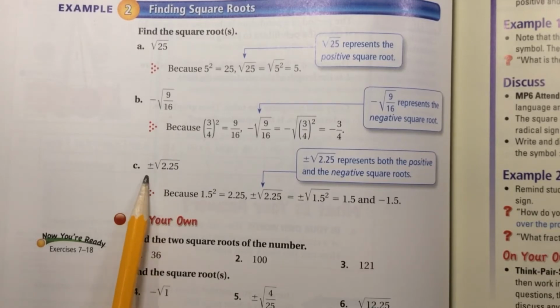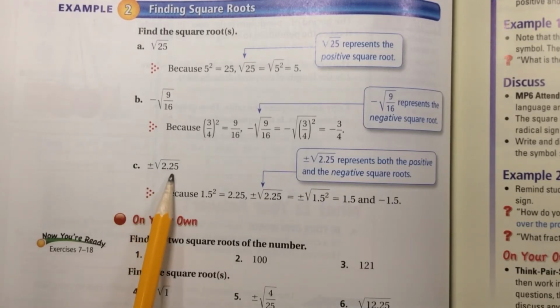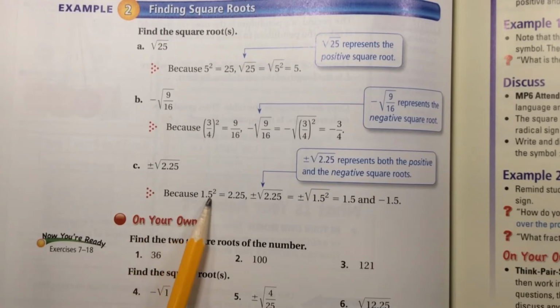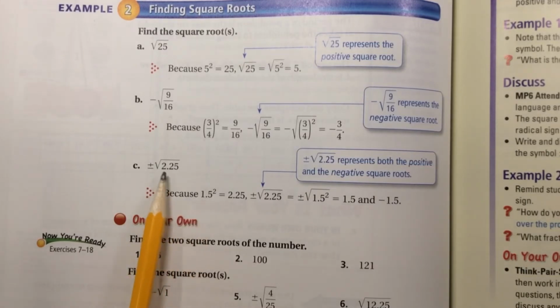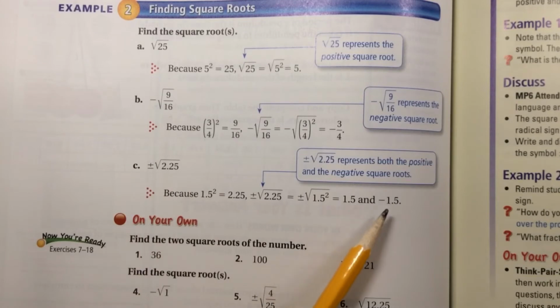Here we're looking for the positive and negative. So when we're all done, we'll make sure we have the positive square root and the negative square root. And 2.25. Well, because 1.5 times itself gives us 2.25, then the square root of 2.25 is 1.5 and negative 1.5.